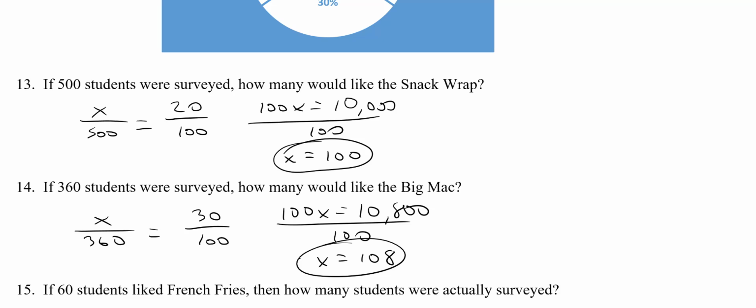I'm not really a Big Mac person so much. I actually like the grilled chicken. I think it's a little healthier for you too.